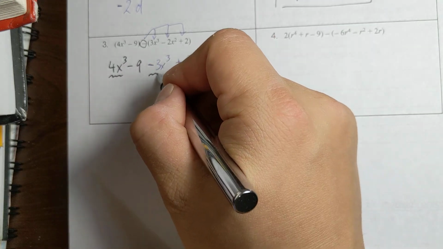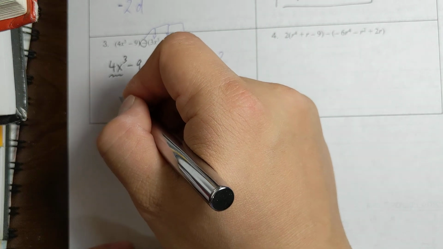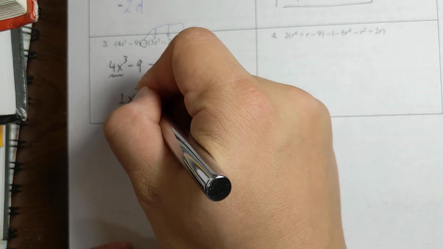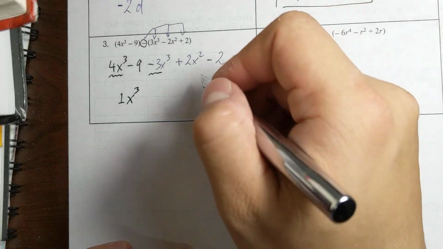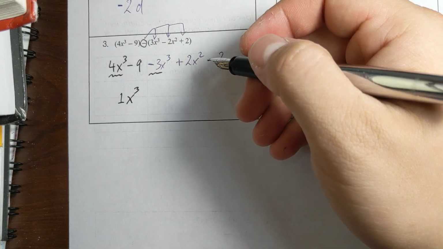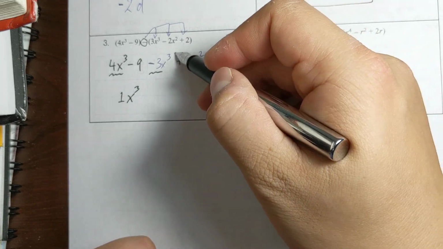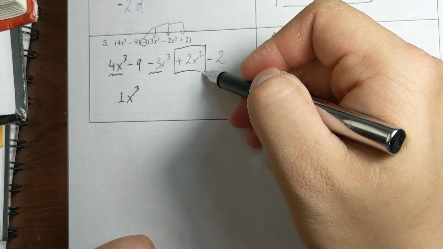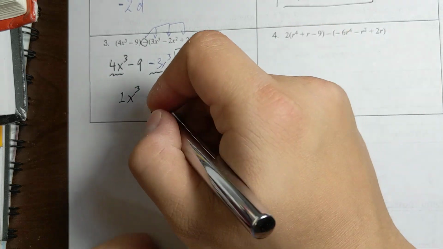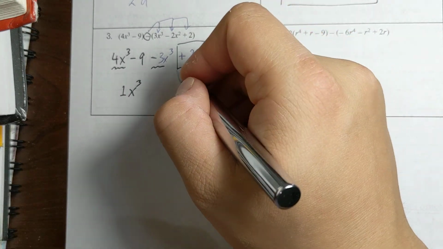4x cubed minus 3x cubed. That should give you just 1x cubed. Alright, so after that, it should be the second power, because 3 is the highest. The second should be this one here, because that's the second highest power in the whole function. Since there's nothing else like this, you just have to move it down.